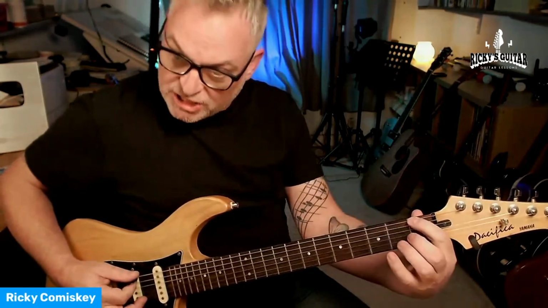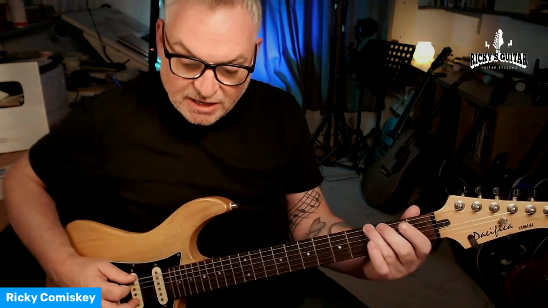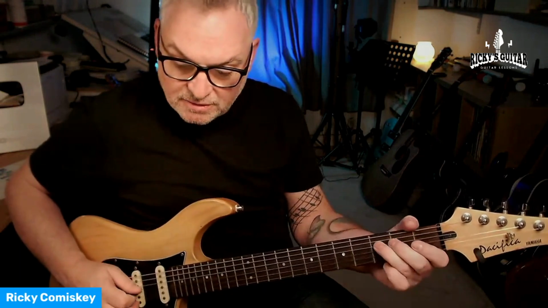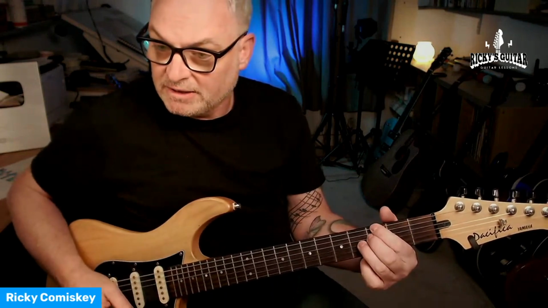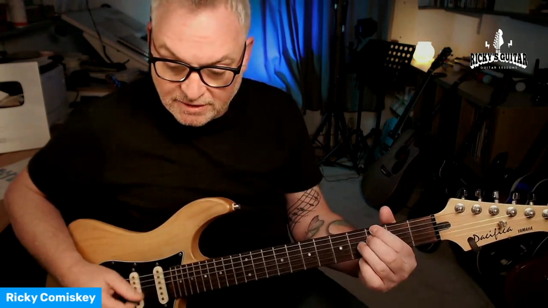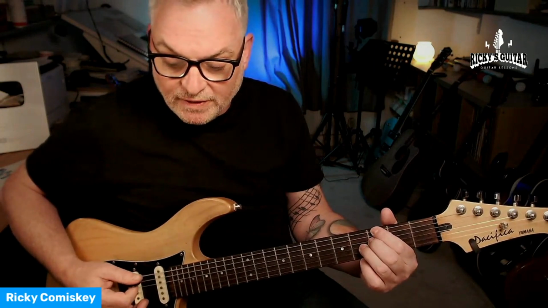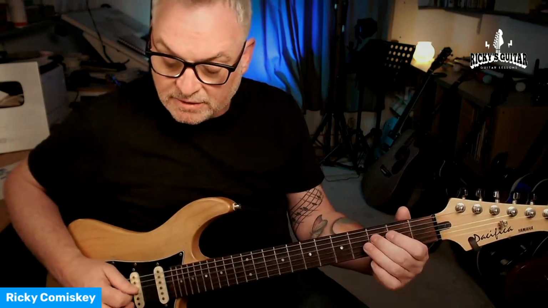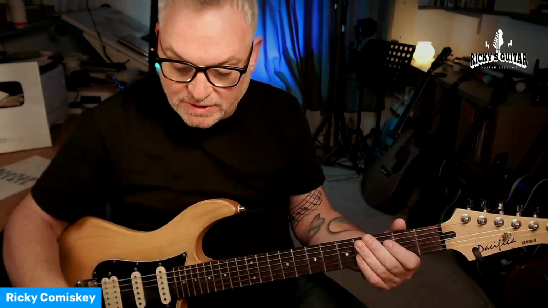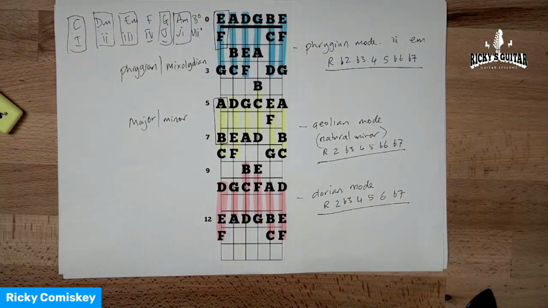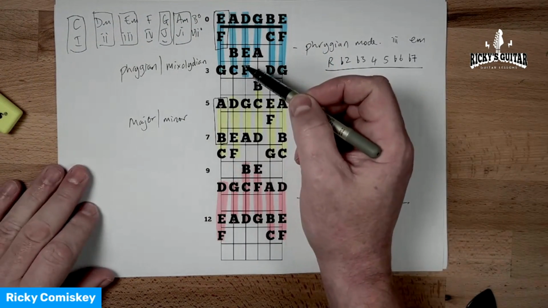But if I ditch the first 2 notes and start on the G, then there's my Mixolydian. Put a bluesy chord on it. Put that dominant chord 5 on that, yeah? So you can hear how that works with that one there. Back to this business here. That's Phrygian and that's Mixolydian.